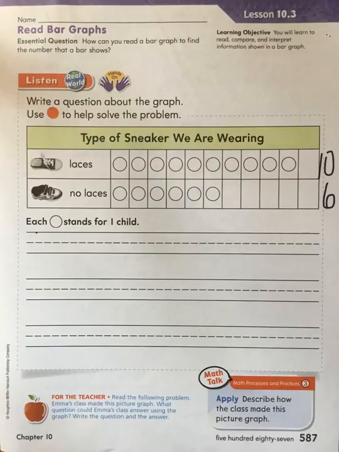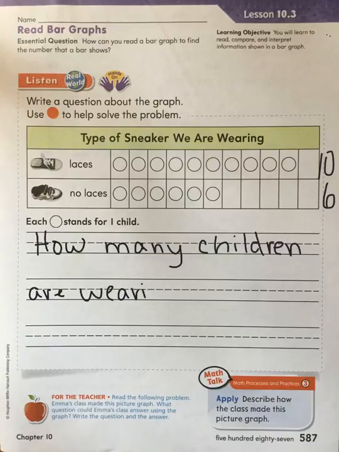We could say, how many children are wearing shoes with laces? Question mark. That's just what I came up with.